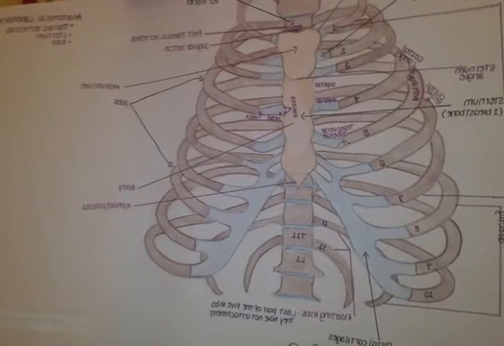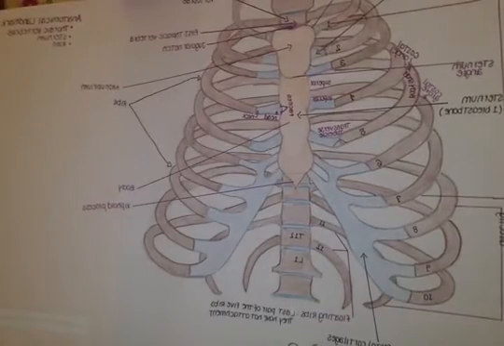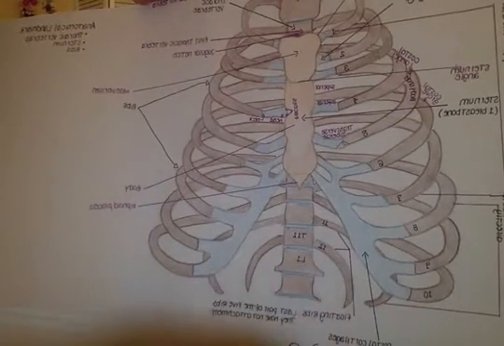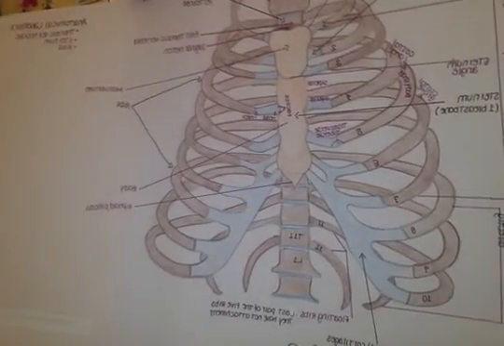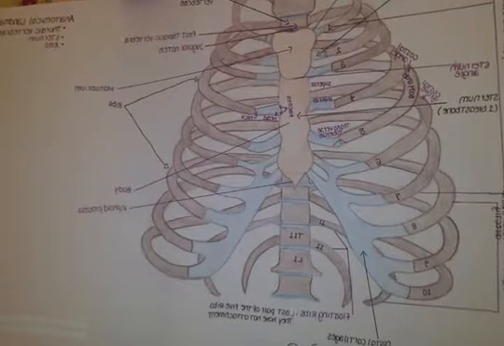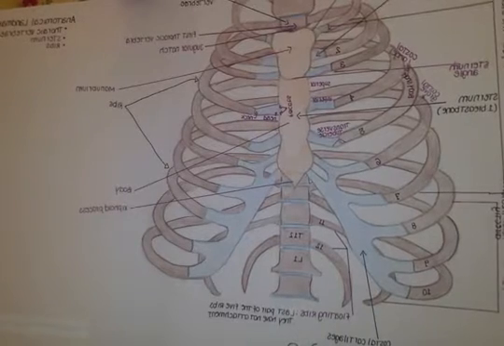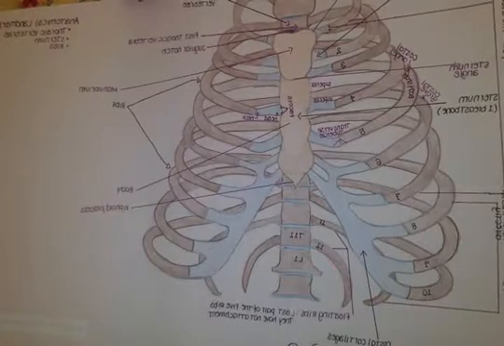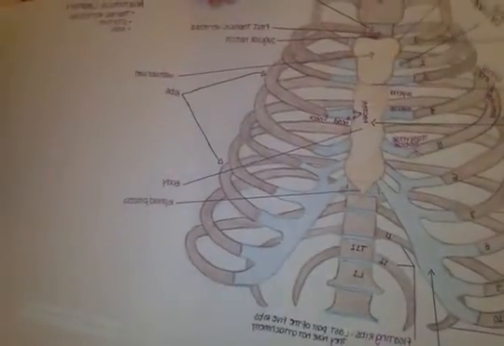Then you have the xiphoid process, which is the smallest part of the sternum and it lies at the same level as T10. It has no costal cartilage attached to it. But what is very important about this one is that it is the anchor of many muscles, including muscles of the abdominal diaphragm. It includes also the rectus abdominis and the transversus thoracis muscle. I'll show you where it's pointing. It's pointing here.